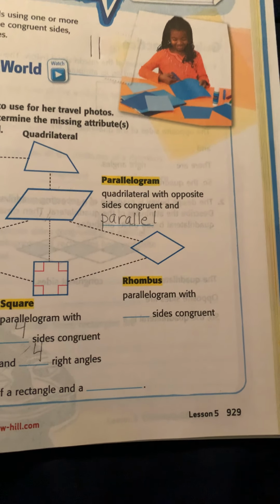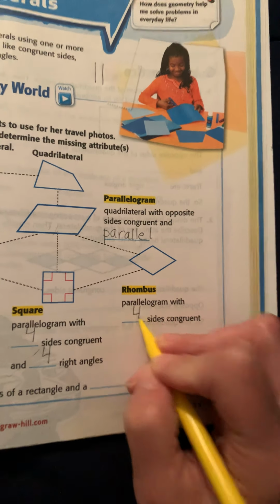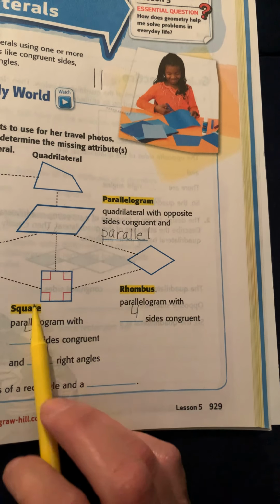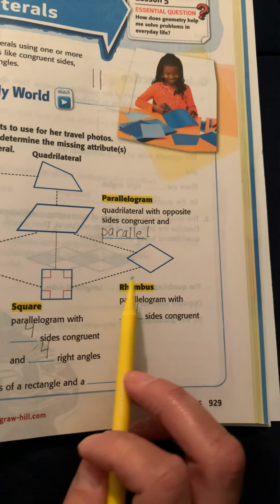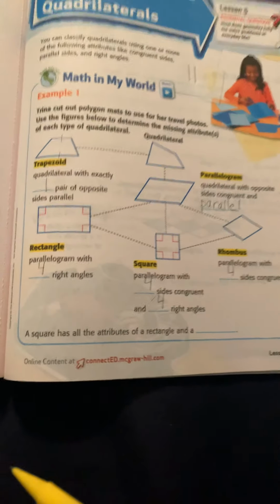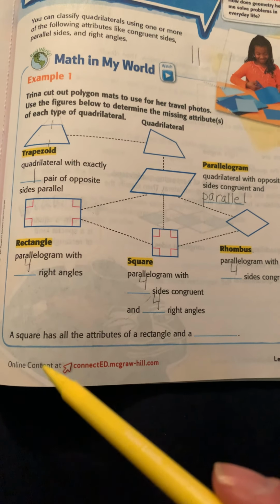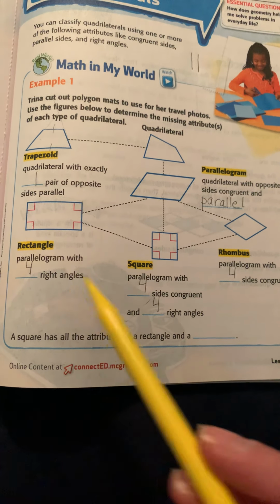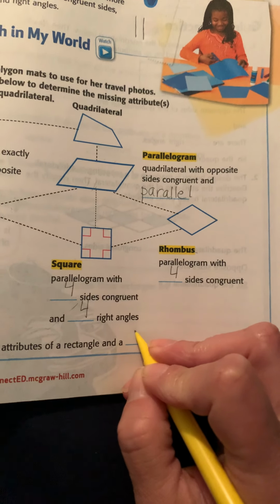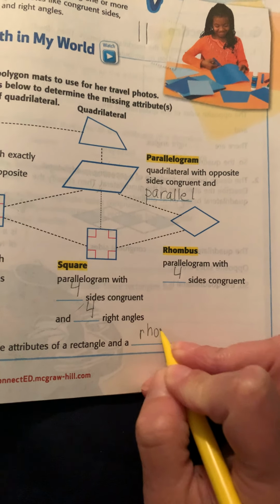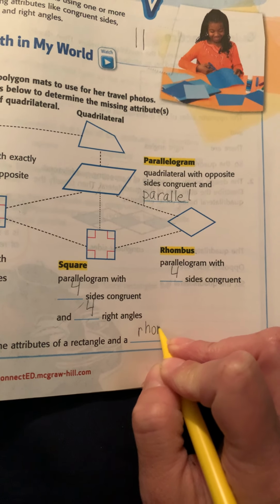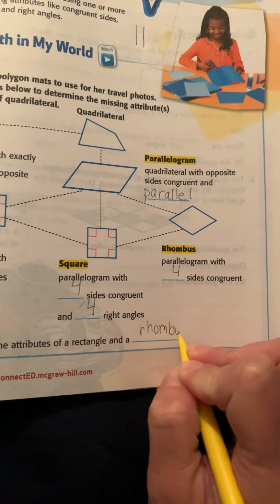So they are parallelograms with 4 sides congruent. But again, what makes a rhombus different than a square is that squares have 90-degree angles and rhombuses don't. So a square has all the attributes of a rectangle as well as a rhombus. Okay, let's go ahead and go on to the next page.